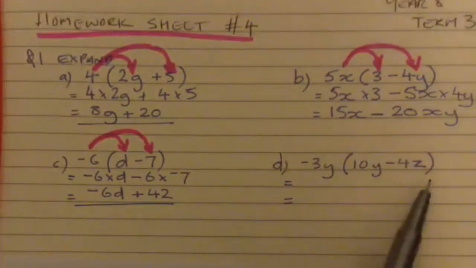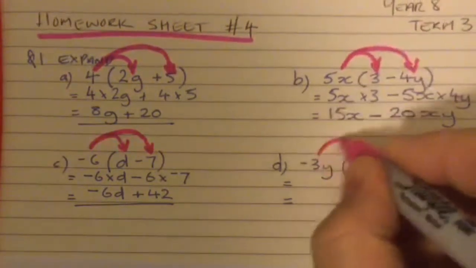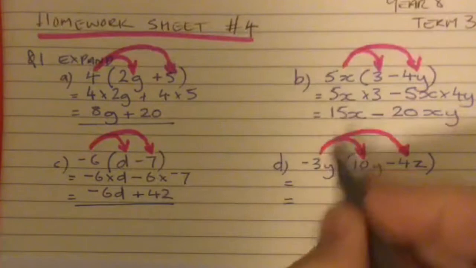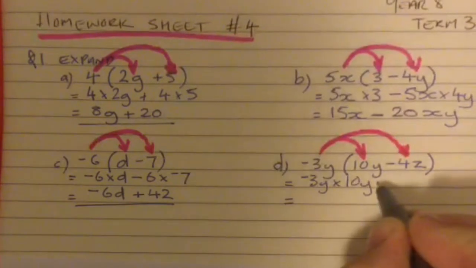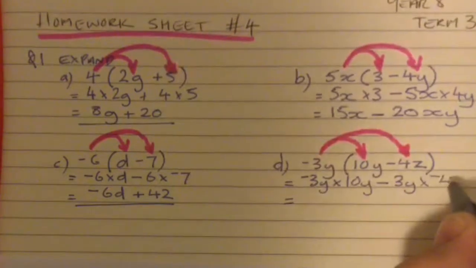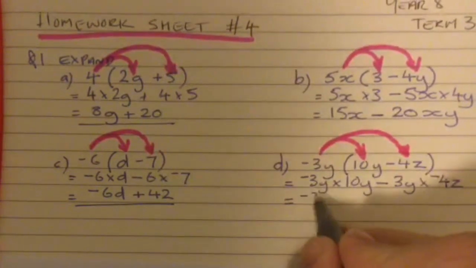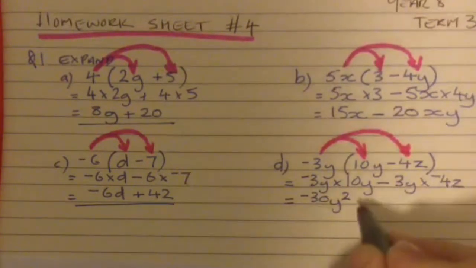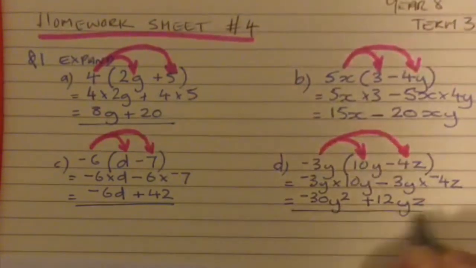Our final one, the most complex one of the lot, we've got a coefficient and a pronumeral at the front here. Just to keep in that routine, we've got negative 3y being multiplied by 10y, and we've got negative 3y being multiplied by negative 4z. So negative 3 times 10 gives us negative 30, and y times y gives us y squared. Negative 3 times negative 4 gives us positive 12, and y times z is yz. And that's our answer.